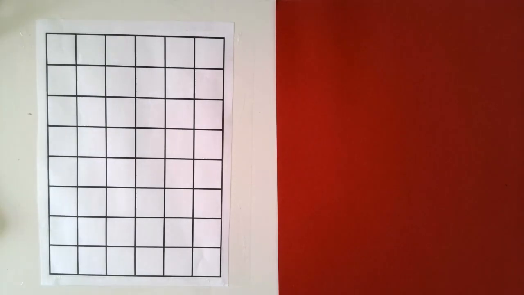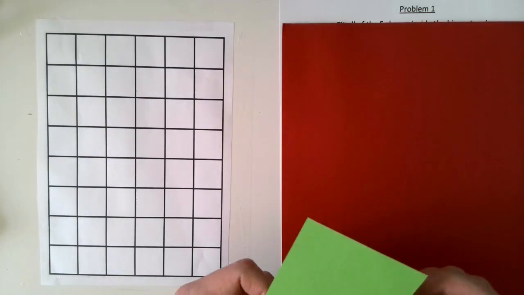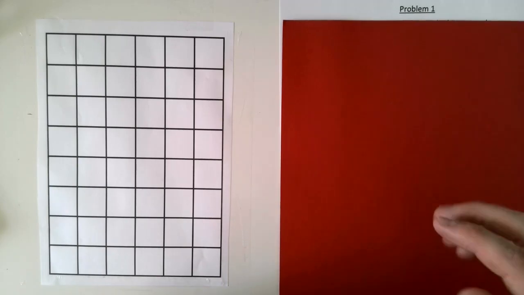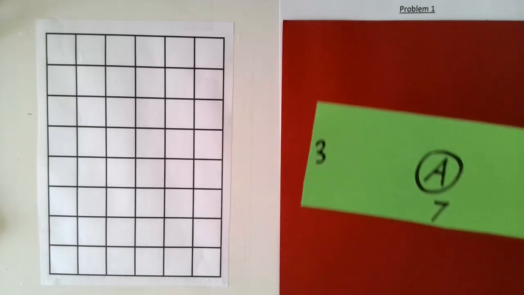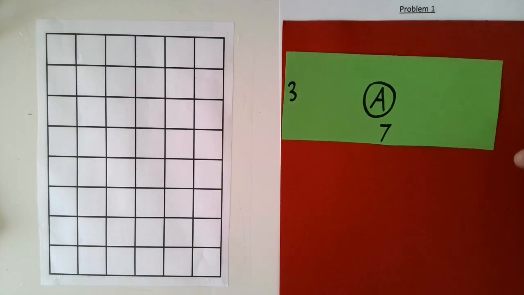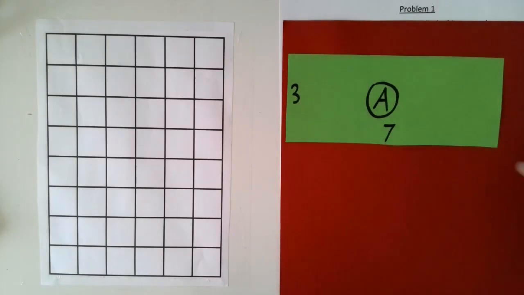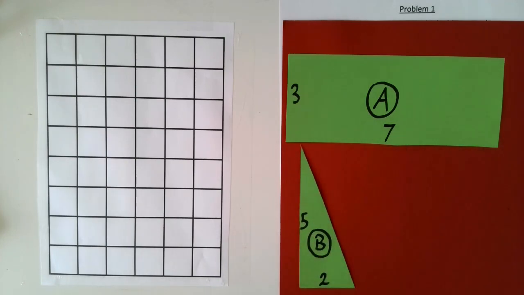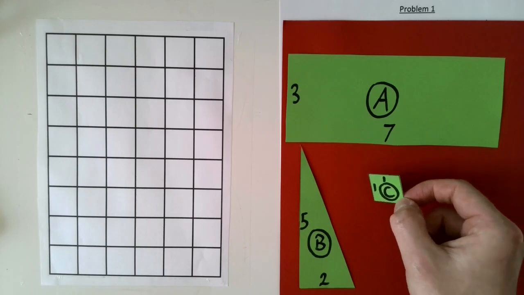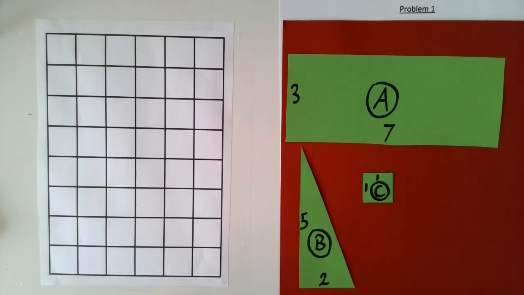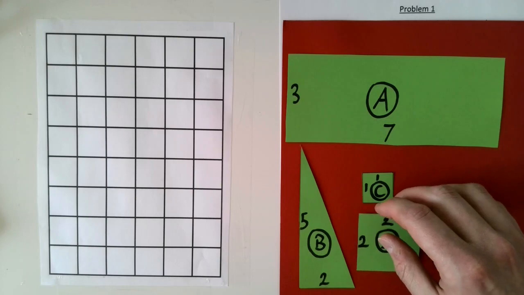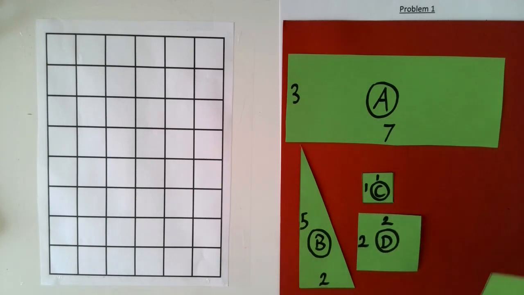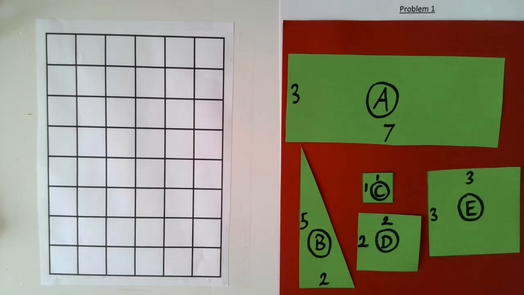Okay, for problem number 1, I am going to give you 5 shapes. So shape A is a rectangle, which is 3 high and 7 across. We've got a triangle, B, which is 5 high and 2 across. And then we've got 3 squares. So shape C is a 1 by 1 square. Shape D is a 2 by 2 square. And shape E is a 3 by 3 square.